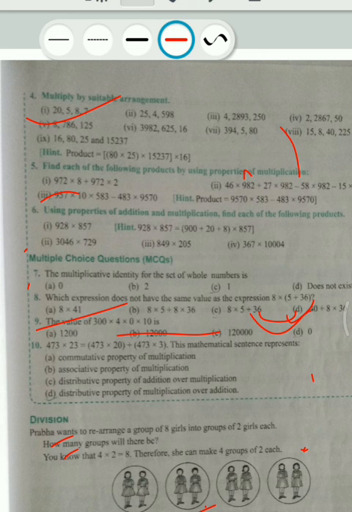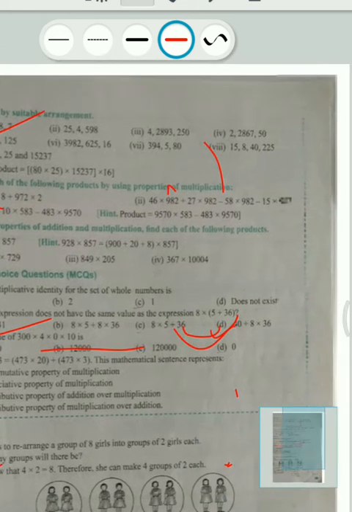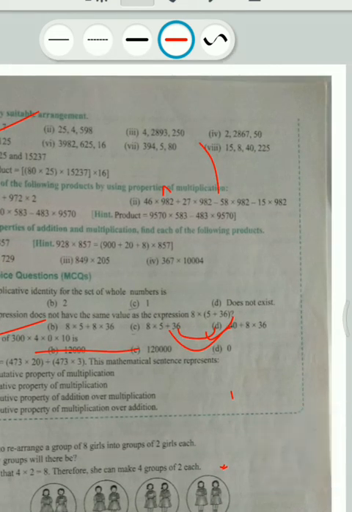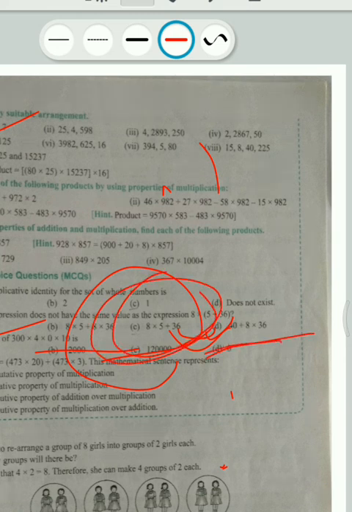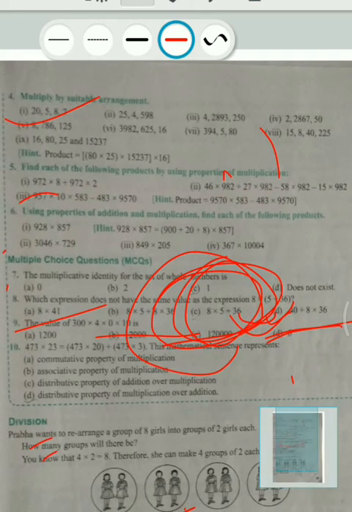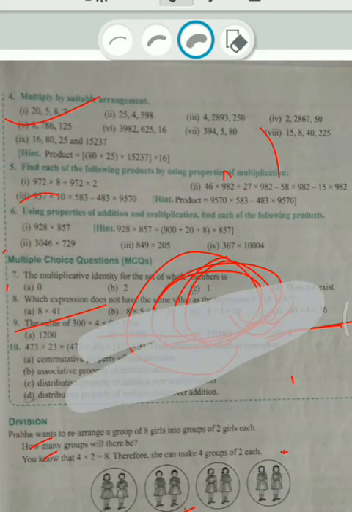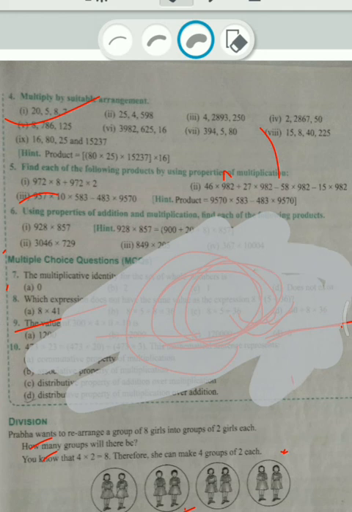There is no difference there. Now see, 8 into 5 plus 36, this is a little bit different. Now see, this is 40 plus 8, that is 48 into 36. That is completely different, and that is what the question is asking you.